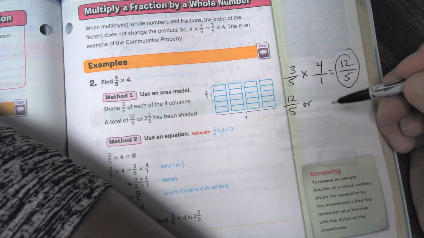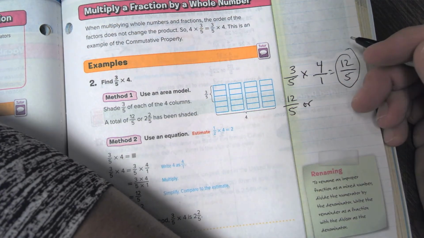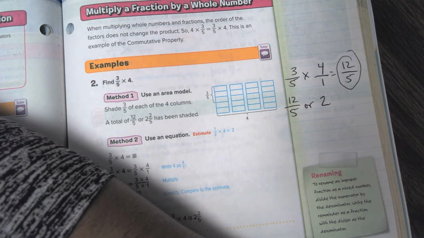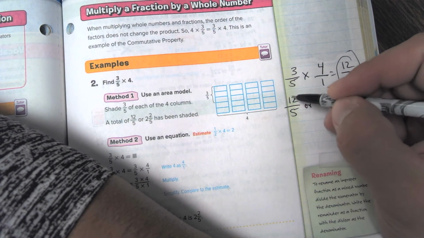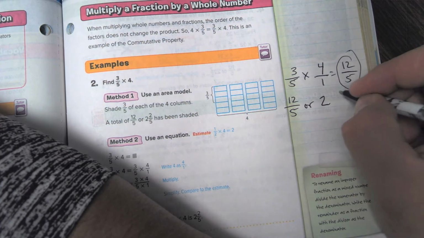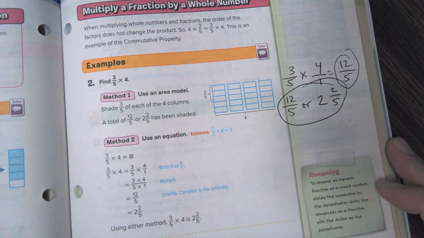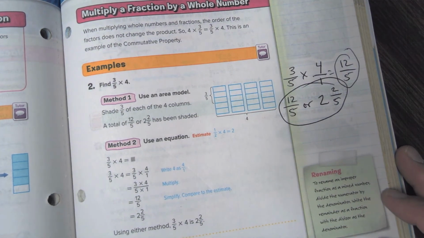Remember, when you change this into a mixed number, all you're doing is looking to see how many times 5 goes into 12, and that's your whole number. Well, 5 goes into 12 2 times, and that's 10. If we have 10, how many do we have left over if we take 10 of these away? Well, 2. And then you just keep the same denominator. So 12/5 or 2 2/5. Both answers are correct.